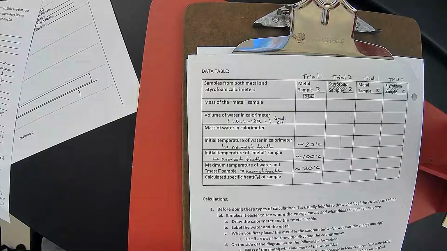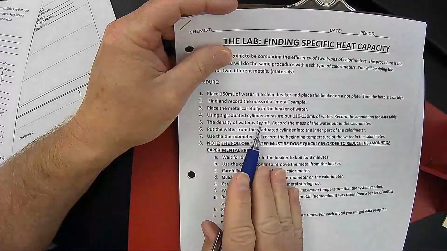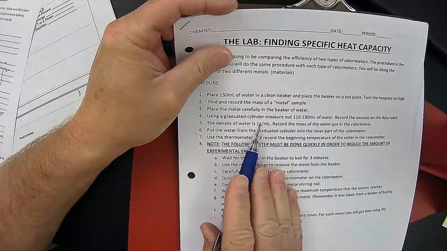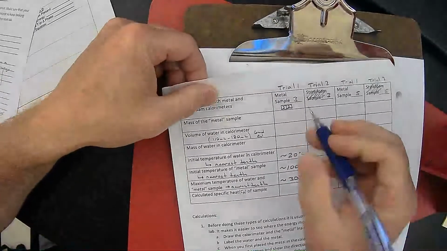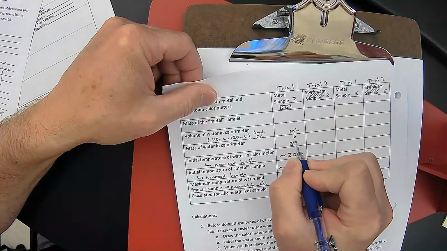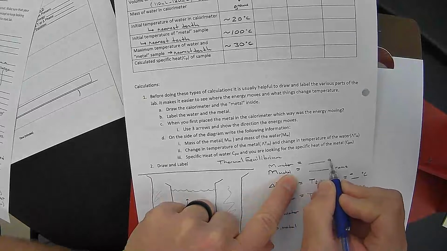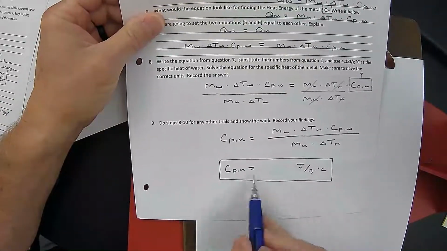And then knowing that the density of water is 1 gram per milliliter, however many milliliters you have is the number of grams. So the mass of the water is also there in grams. And now you can use that value and show me putting those numbers in and getting that information.